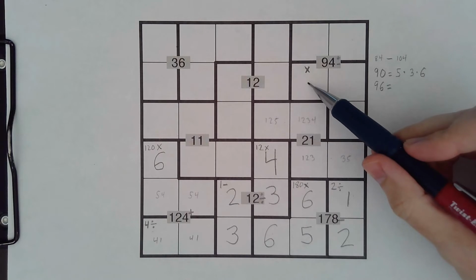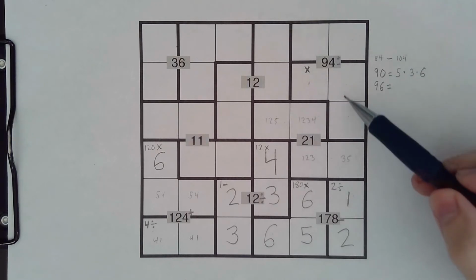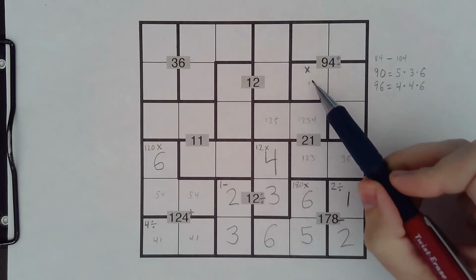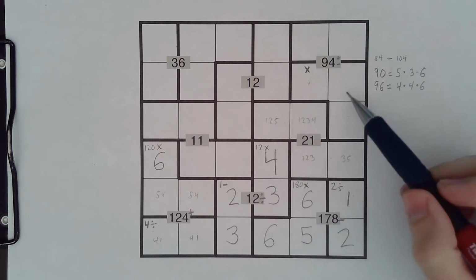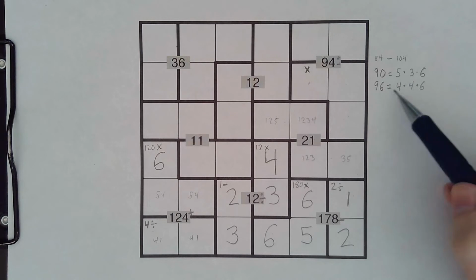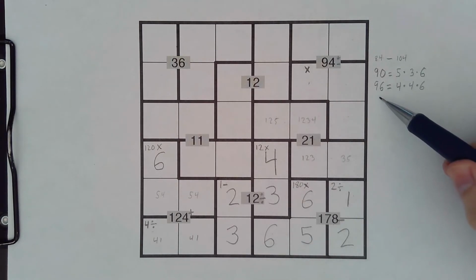This largest value in the cell looks to be a 4. If we do have a 4 here, we have 24 left over. So 4 times 4 times 6 looks good for it. If this gets smaller than a 4, then this product has to be larger than 24, and it's not a 30. So this is the only way you can get a 96 to work for this. 98 is going to have 2 factors of 7. That's not going to work.